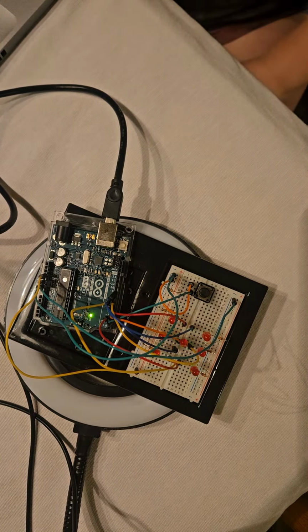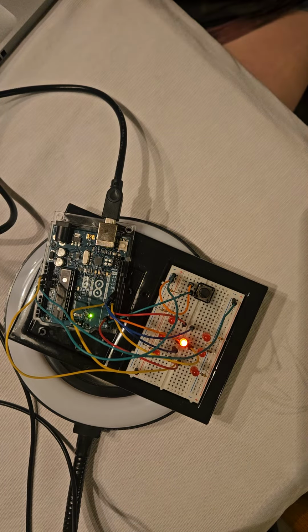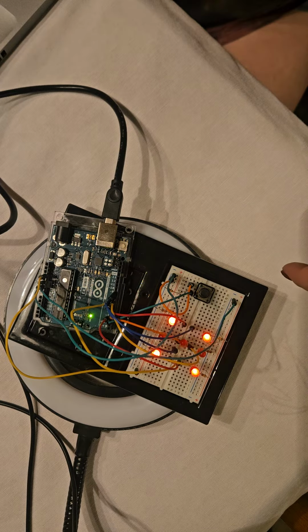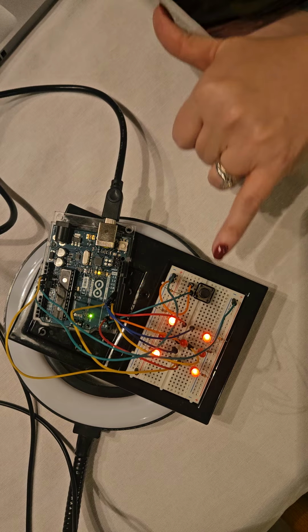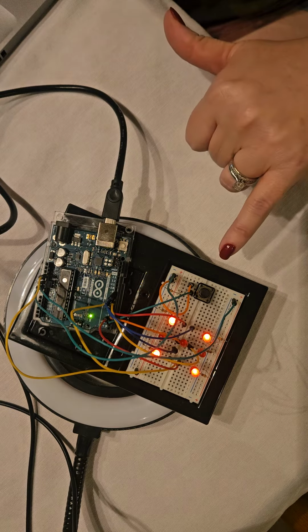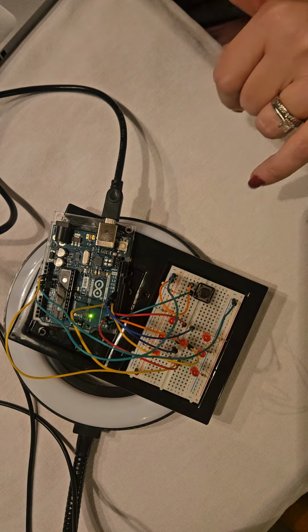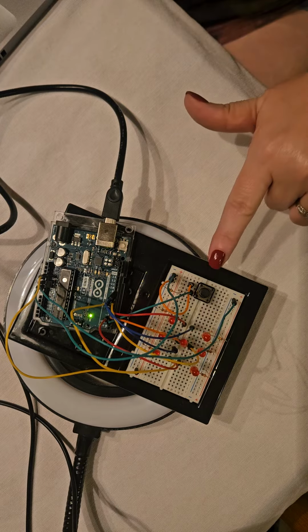So the sketch that I used includes designating the pin numbers and where they are in the arrangement of these lights, as well as the randomizer, which is named in the sketch as a trigger button and is on pin number 2.